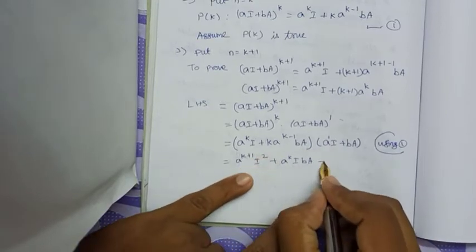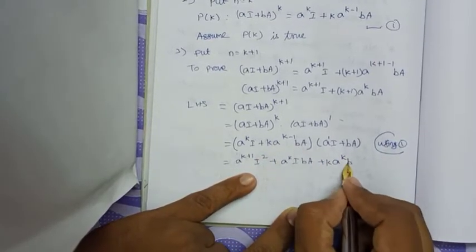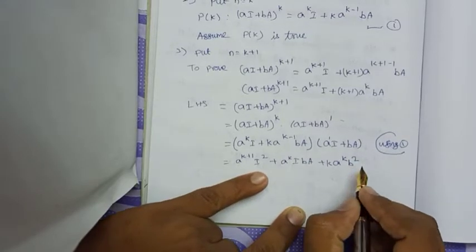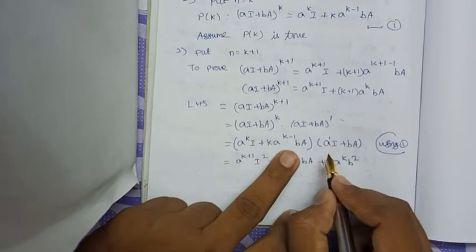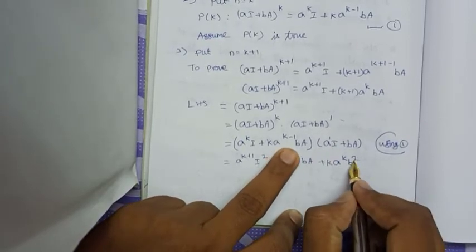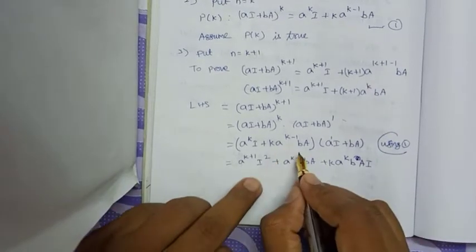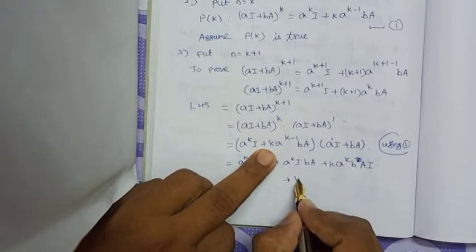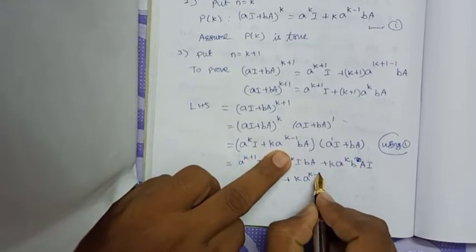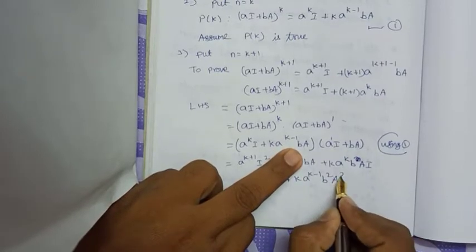So finally we get k into a^k b. Sorry, here the first term we multiply by the first term, so a^k into bA into I. Now we multiply the second term: we get k a^(k-1) b into b, squared, A into A, we get A squared.